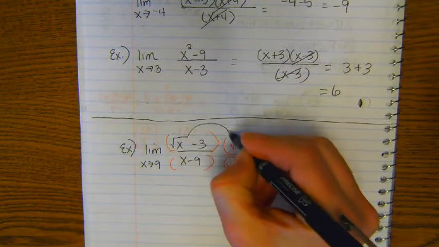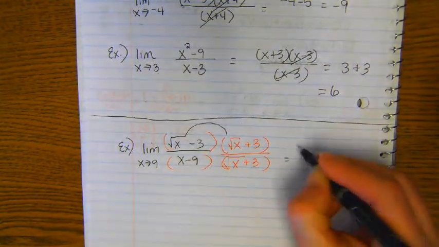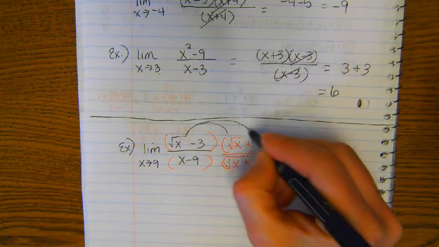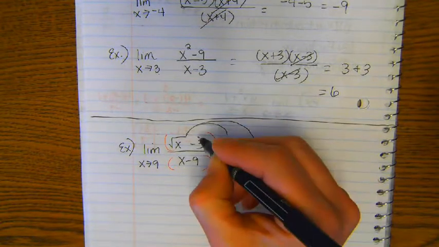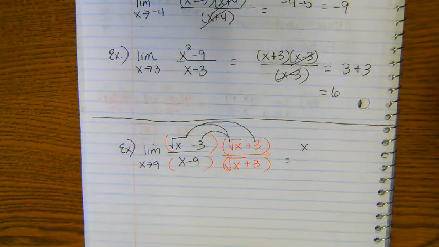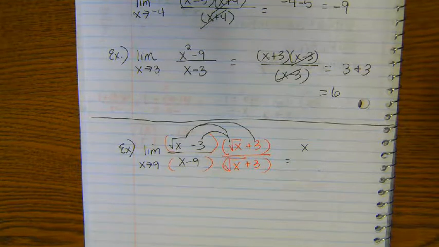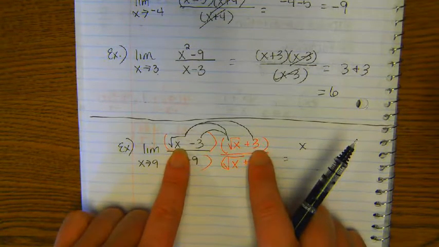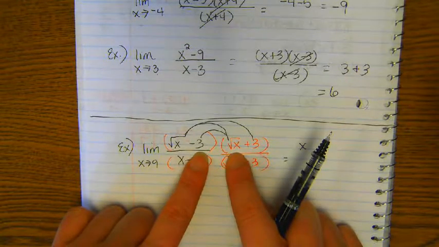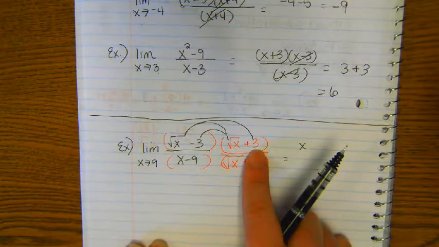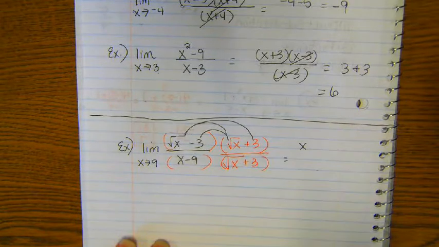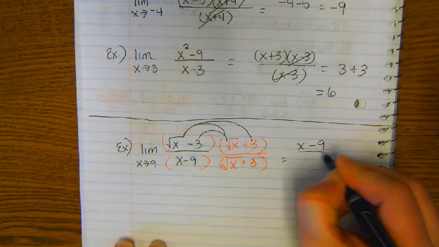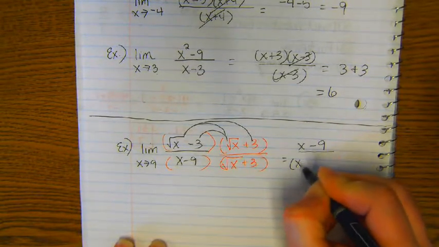What's the square root of x times the square root of x? X. This is positive 3 root x minus 3 root x. What happens? They cancel. Don't even write them down, okay? Positive 3 root x minus 3 root x cancels, so it's gone. And then what's negative 3 times positive 3? Minus 9.